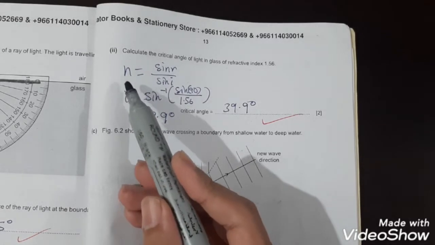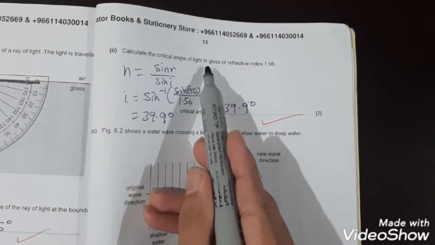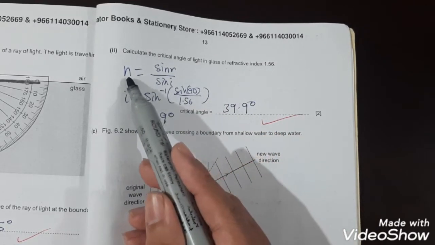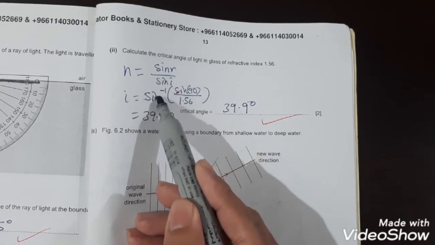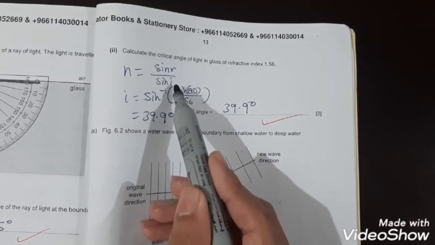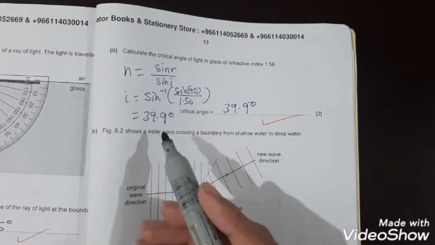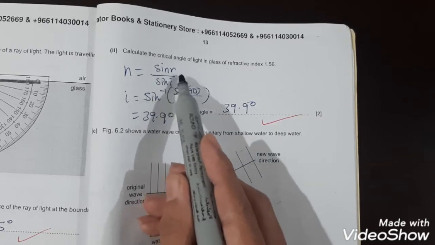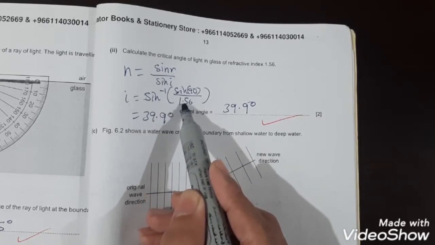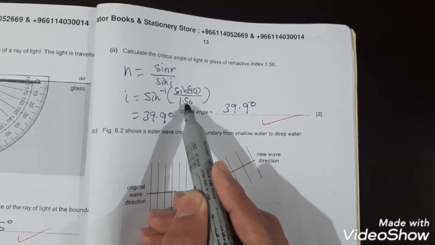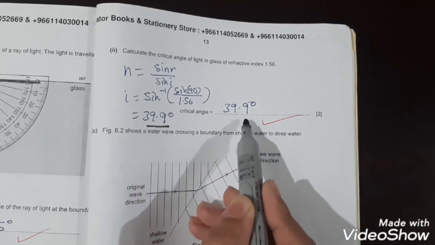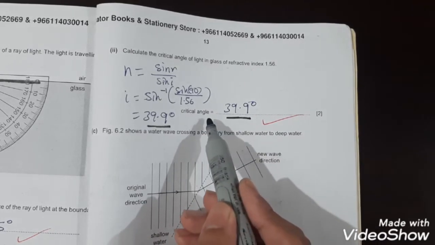Question 6 part 2 states: calculate the critical angle of the light in glass of refractive index 1.56. Here n is equal to sine r divided by sine i. We have to calculate the critical angle, or the angle of incidence, so we will use sine inverse of sine r, which is 90, divided by n, which is the refractive index, 1.56. So the critical angle is 39.9 degrees.